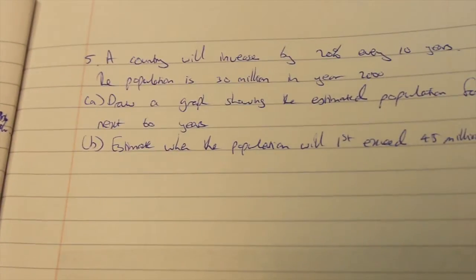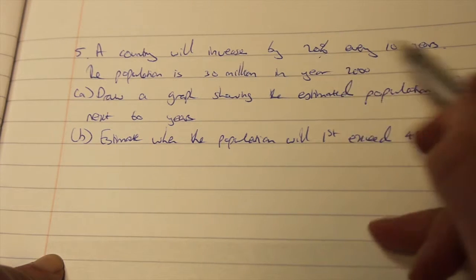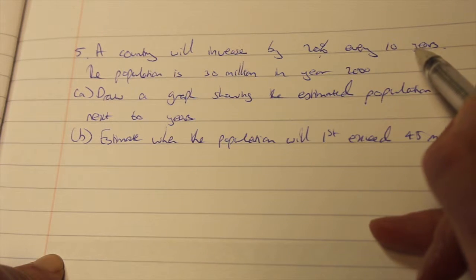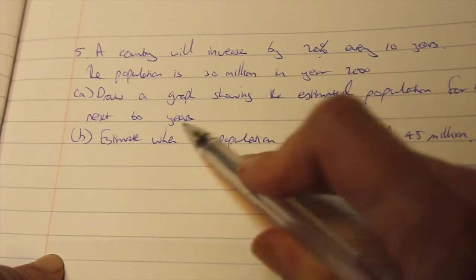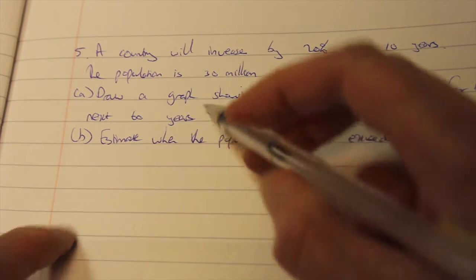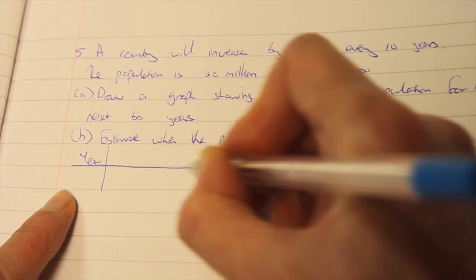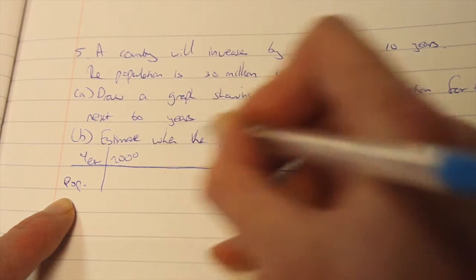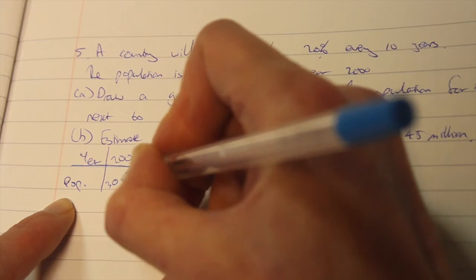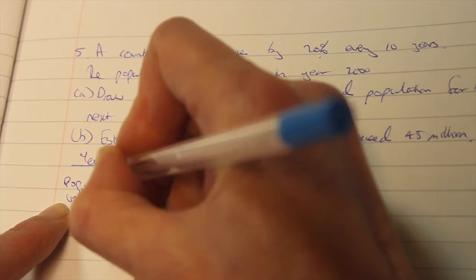Now, another of these story questions which are difficult. A country's population will increase by 20% every 10 years. The population is 30 million in year 2000. Draw a graph to show the next 60 years. So you're going to have the year and the population. So in 2000 it was 30 million. I'll just put in population in the millions and not write out all the zeros.